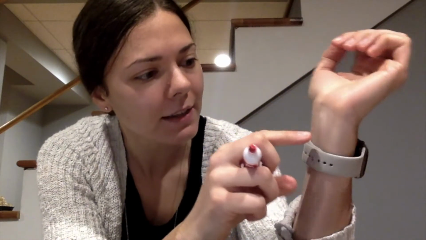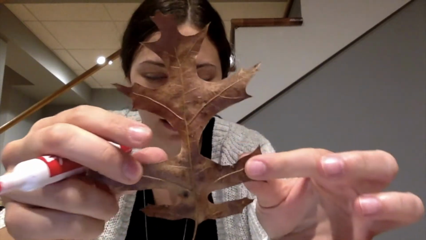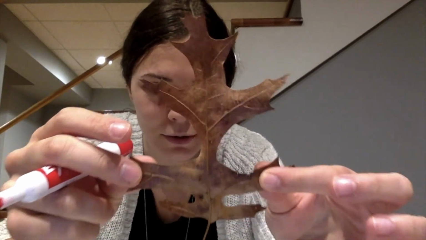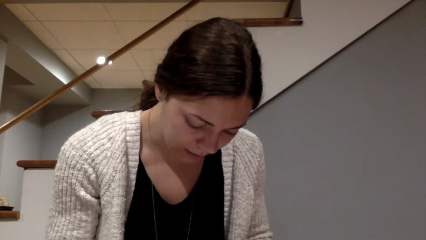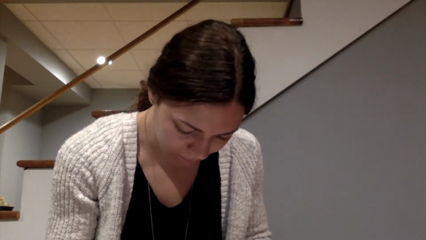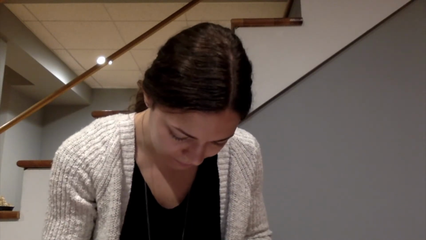You can look at your wrist and you can see the blue or purplish veins. So when people talk about leaves, they say that leaves have veins, and you can see it really good right now in this lighting. So I'm going to say that my leaf is veiny, meaning it has veins.